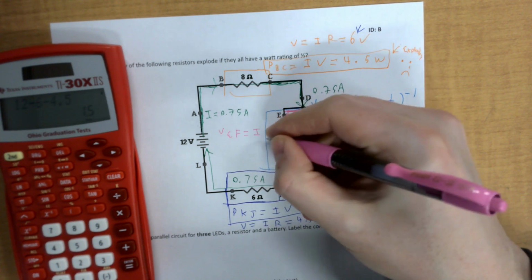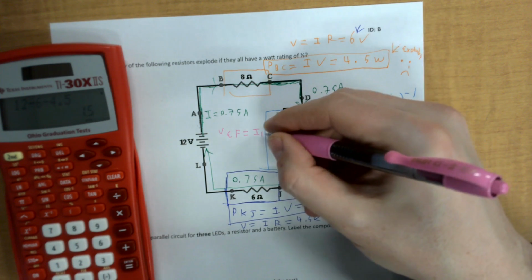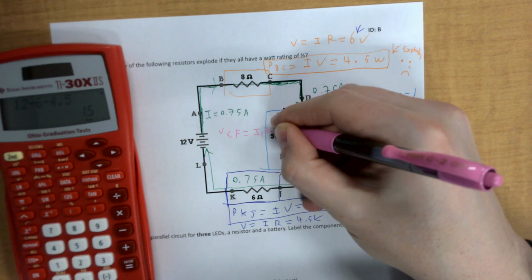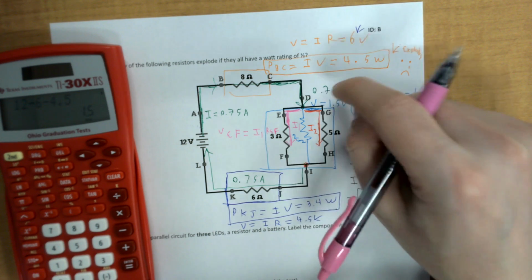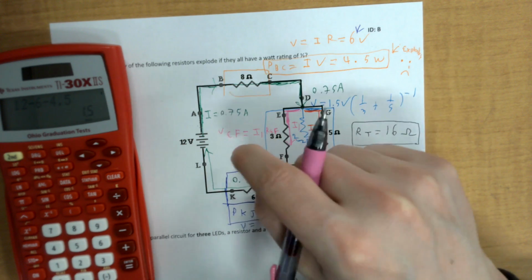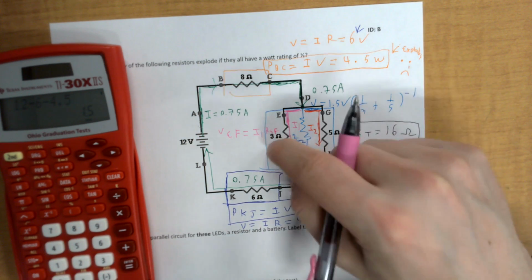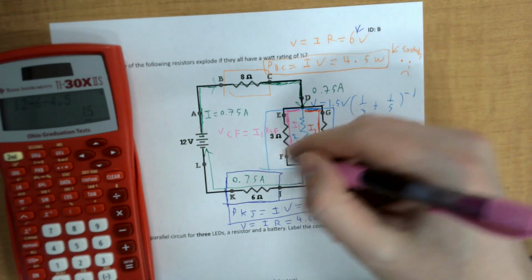I called it 1, I'm going to stick with 1. This voltage and this resistance will give us this current, because the current splits. It's different. So let's figure that out.